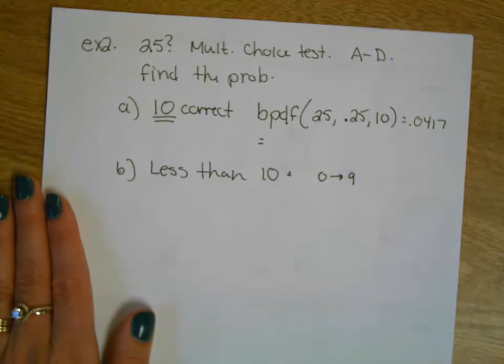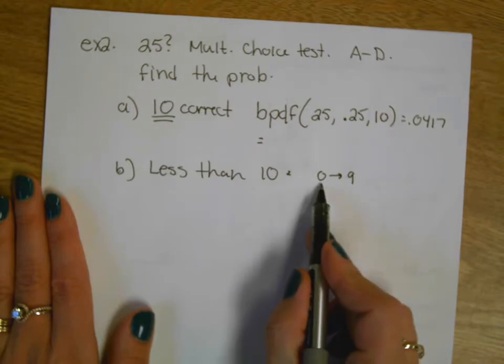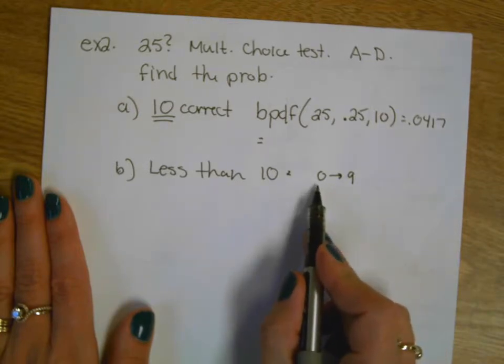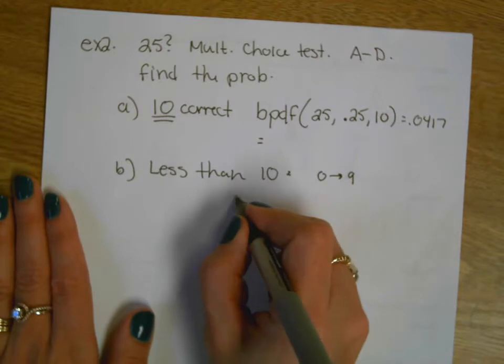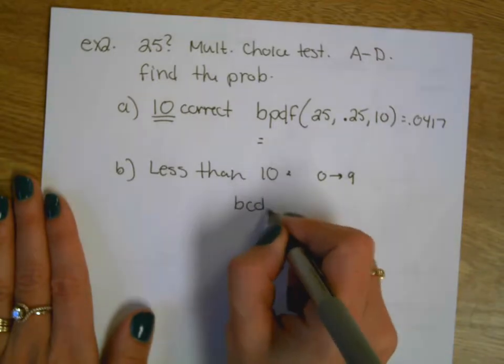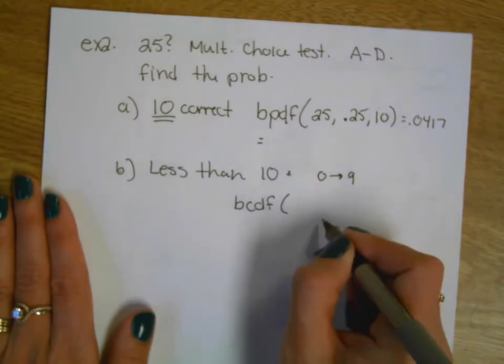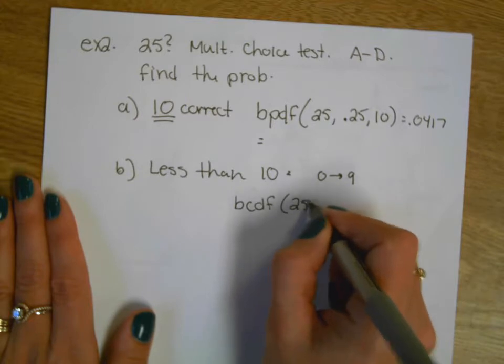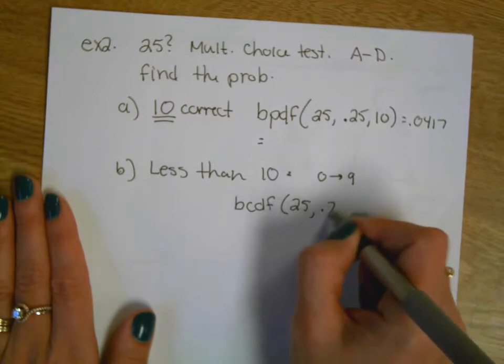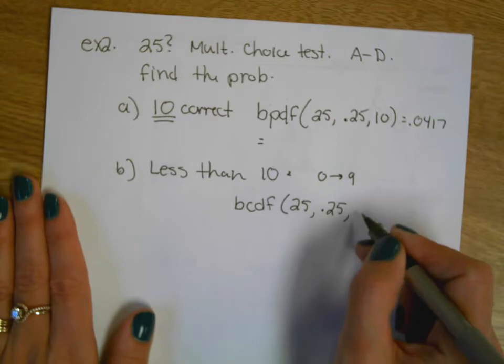Do we have to do a 1 minus here? No, because it's starting at 0. The CDF does start at 0, so there's no 1 minus needed. You would if it was more than. Well, that's coming next. So we're doing 25 trials still, 0.25. And what's the last X value we want added in? 9.